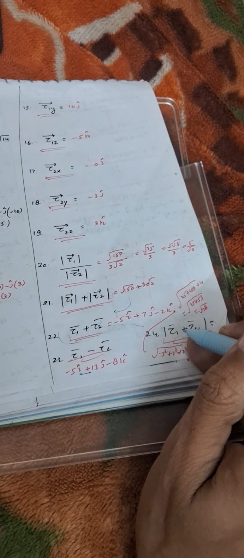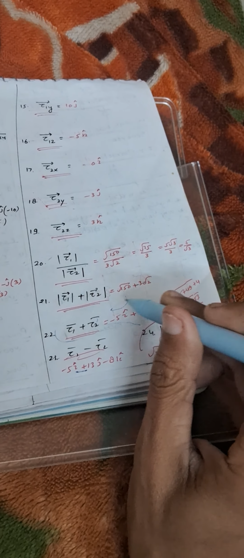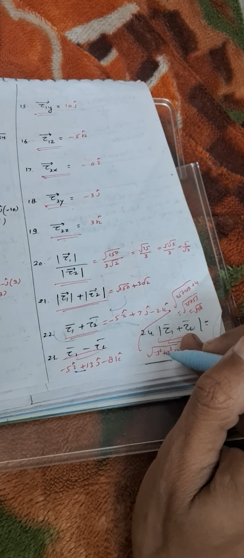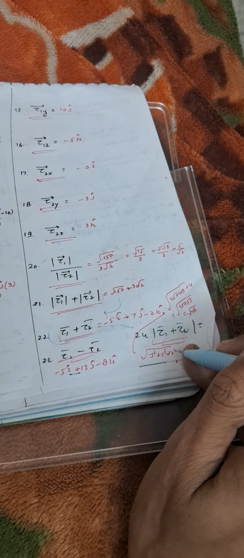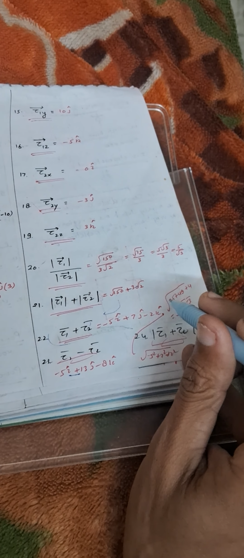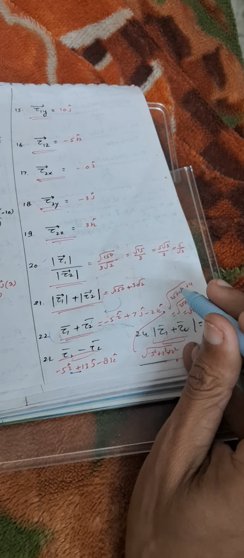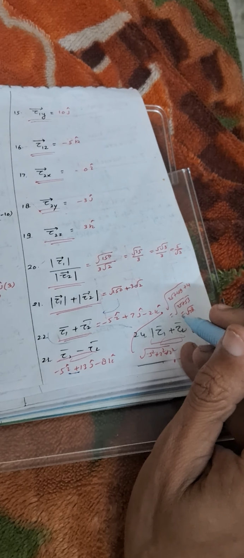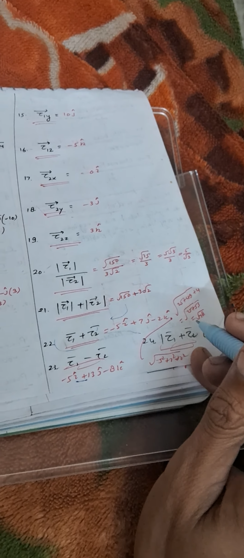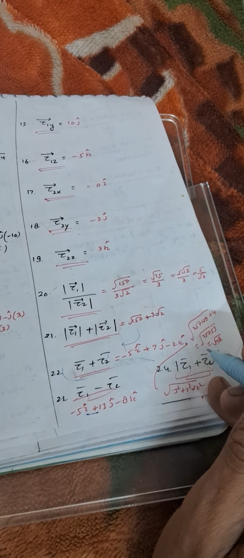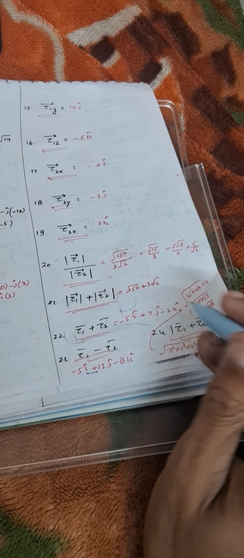Next is the magnitude of torque 1 plus torque 2. So we just take the magnitude of this vector. For that we add 5 square plus 7 square plus 2 square. 5 square is 25, 7 square is 49, 2 square is 4. So if we add these together we get root 78, which will be about 8.8. So that is how torque can be calculated.